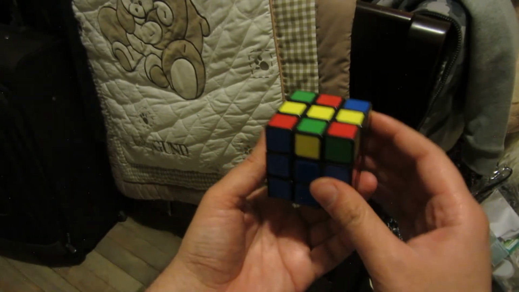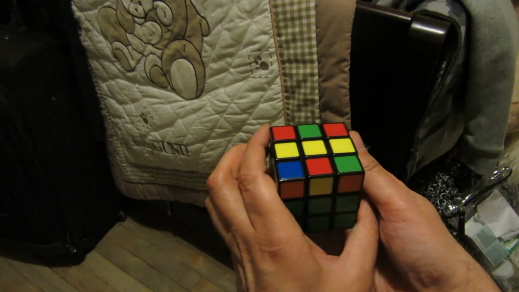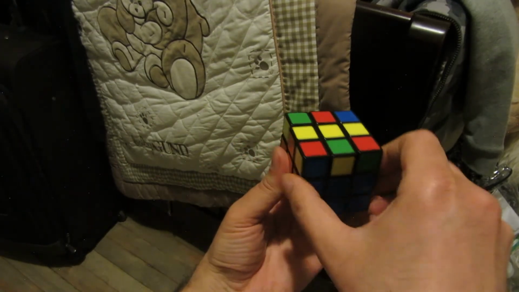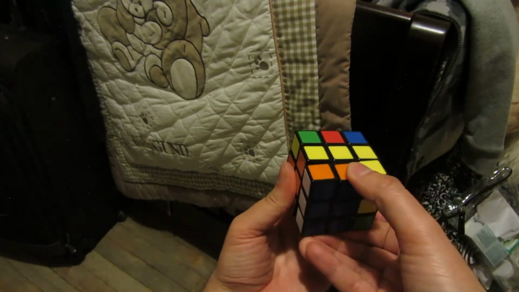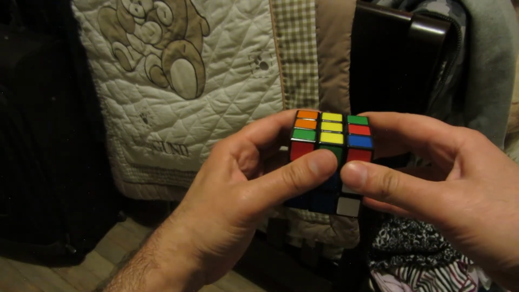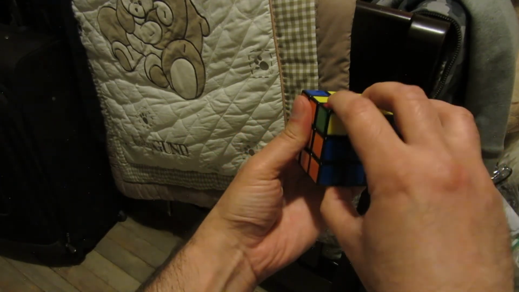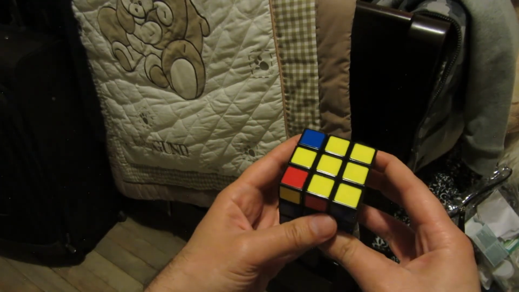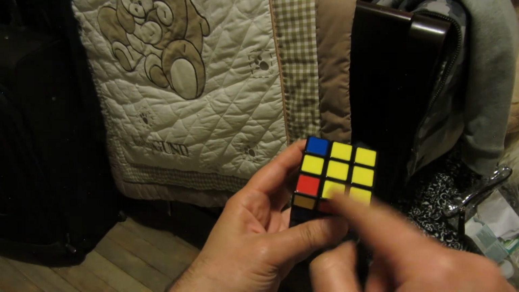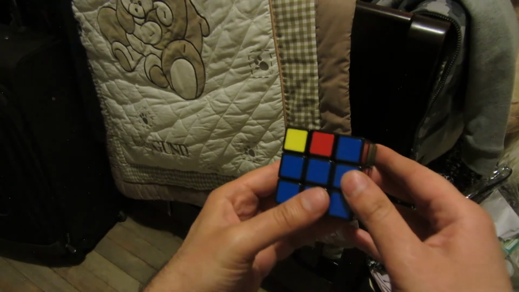Now also the orientation is important. You have to hold it horizontally. It doesn't matter this way or this way. And then the same algorithm, F, R, U, R prime, U prime, F prime. And look what we have. We got the cross. Also forget these two, but we got the yellow cross.